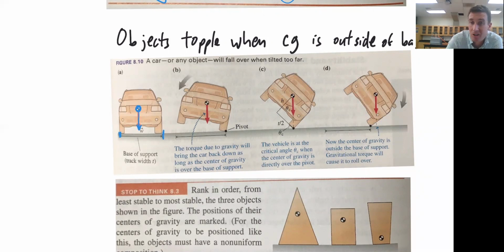Let's say the car starts to tilt a little bit. Well, the car tilts and its center of gravity is still inside of its base. It tilts even more, up to almost a 45-degree angle, it looks like. Still, the center of gravity is right over the edge of the base. So that's called the critical angle.